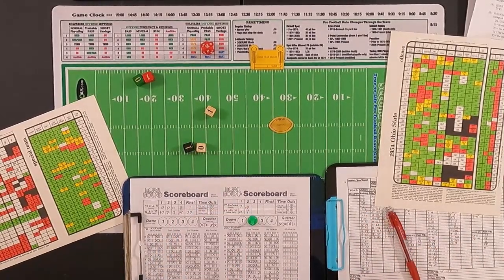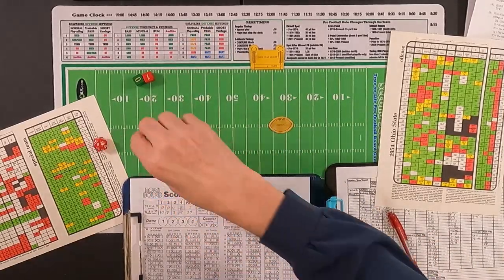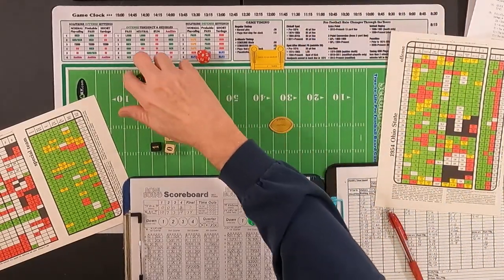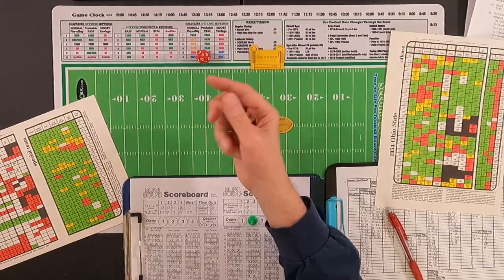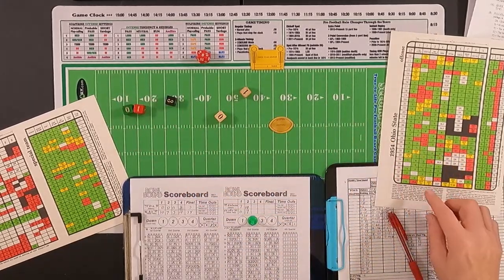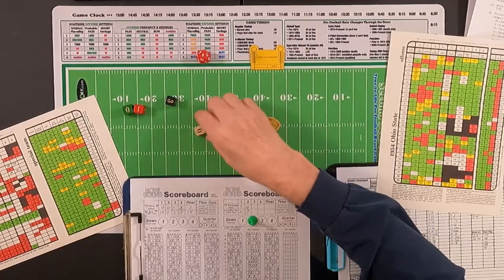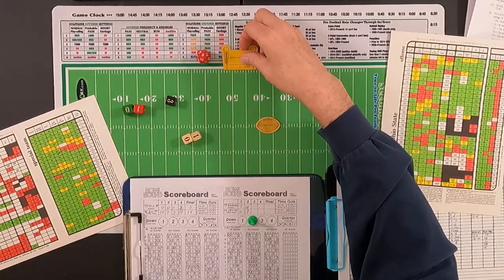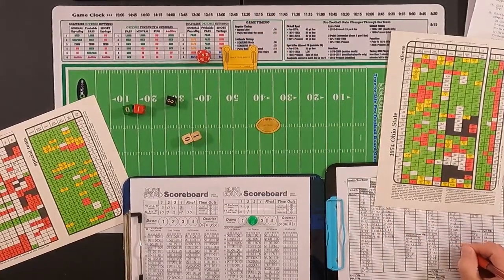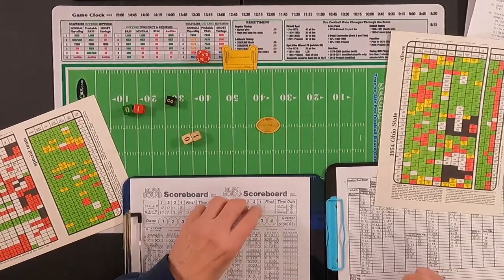It's 2nd and 5. Now we're going to run a line plunge. He runs an 8. 2nd and 5 on an 8. Oh, that's an E. Okay. He got a positive 5 in parentheses, and I had 31, which was 6. So I get the gain of 5, and it's first down. All right. First down, 20 seconds. Okay.